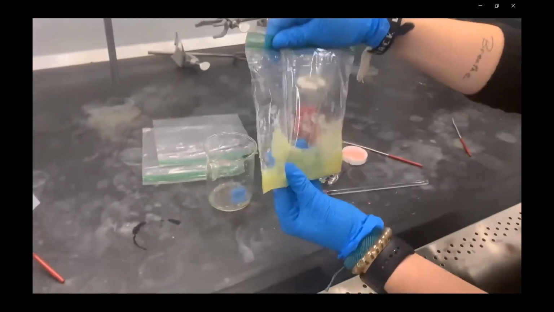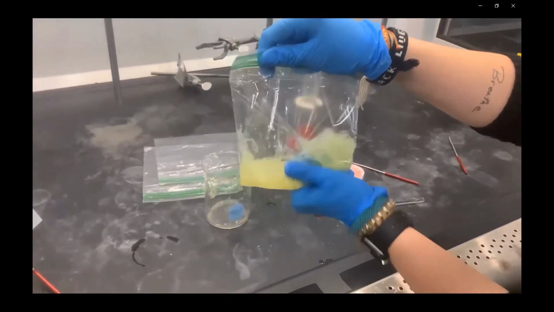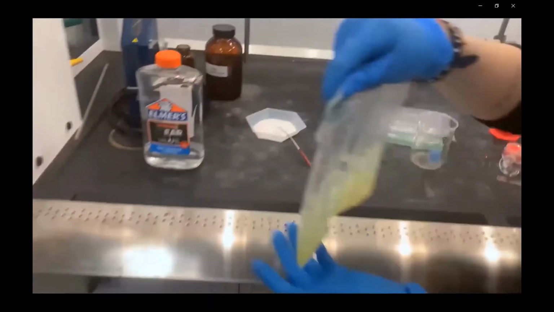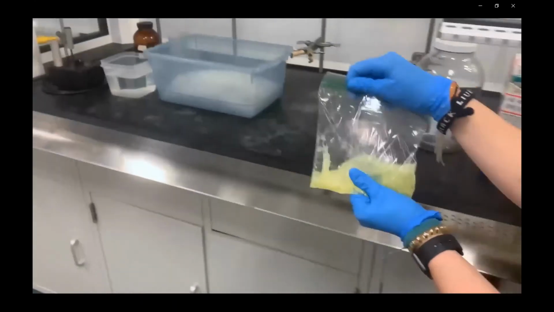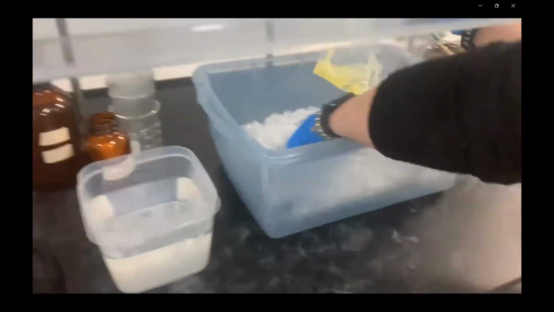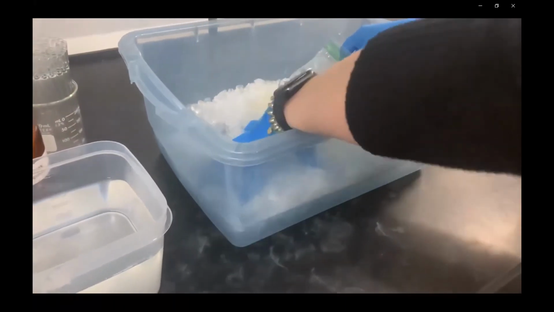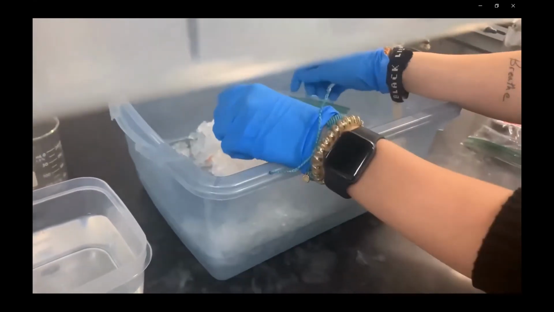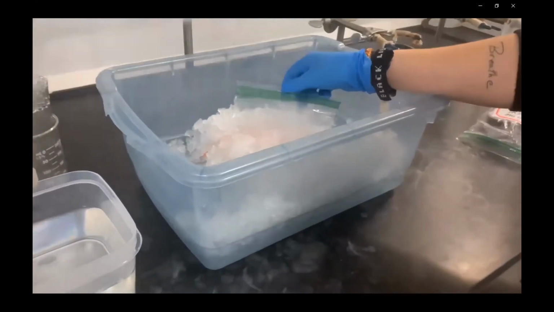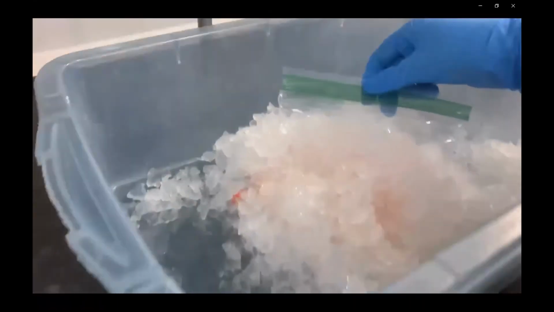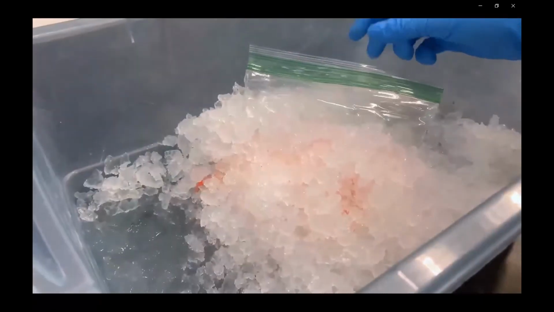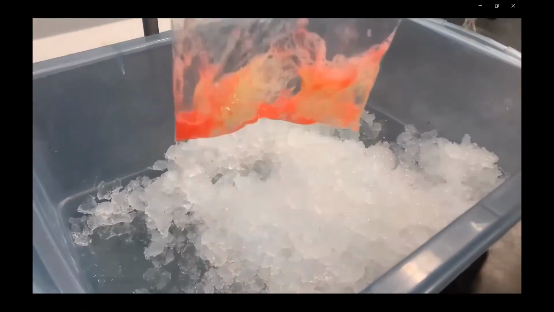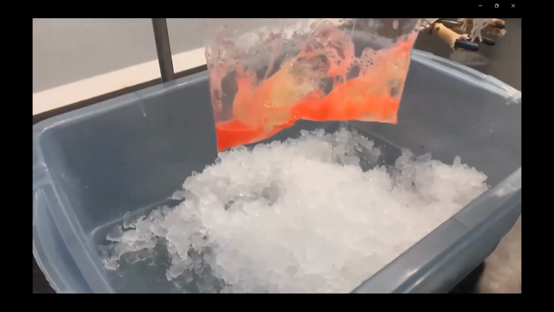Now before we take it out, we're going to show how the color changing dye works in different temperatures of water. Since it's already warm, we're going to put it in the cold ice and it should turn back to red. Now if we put it back in the warm water, it should turn back to yellow.